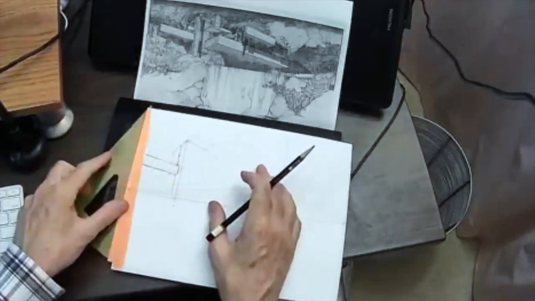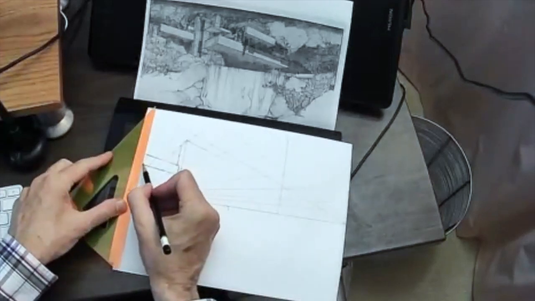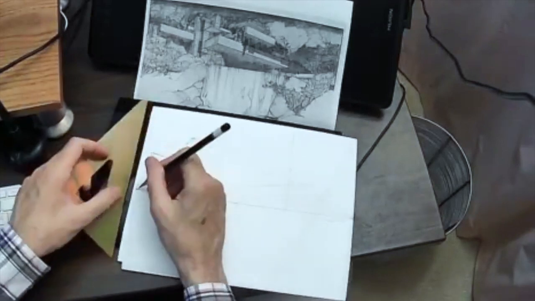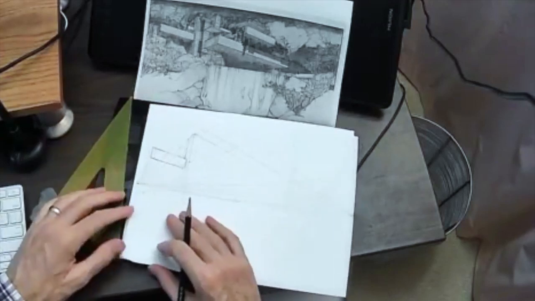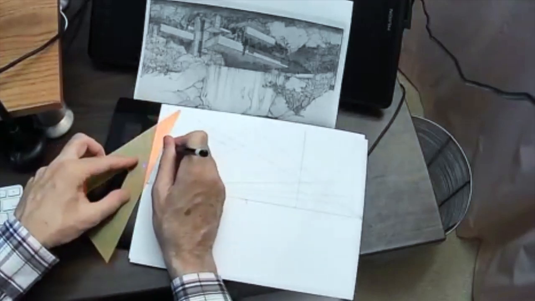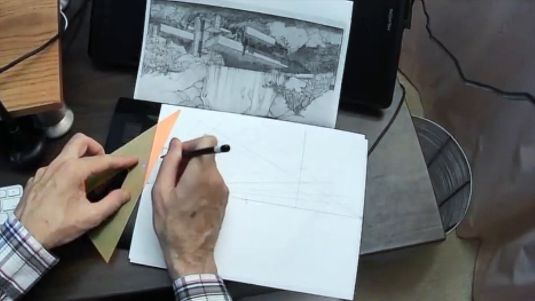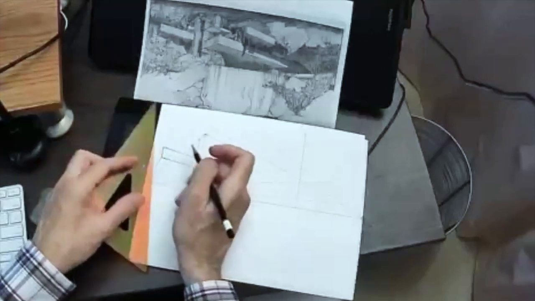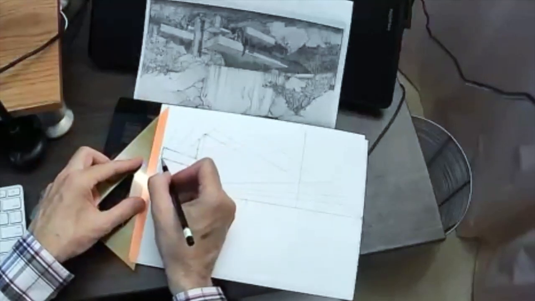And of course, we go straight up. And now we're going to go back. And then back again. Yeah, I'm going to say it's roughly this thick.